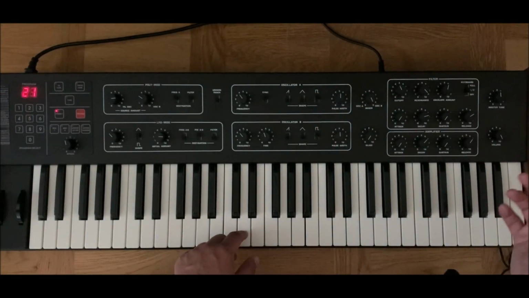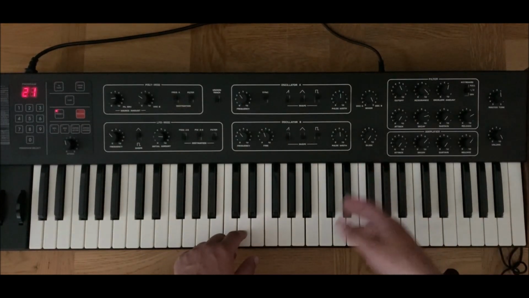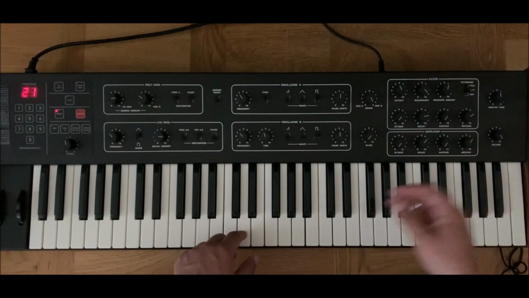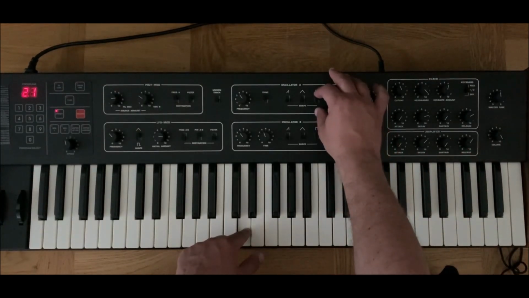One disadvantage compared to the Prophet 5 is that you can't see which waveforms are actually active, since you don't have the LEDs on the buttons in the oscillator settings. You actually have to flip them on and off to see, so to speak.